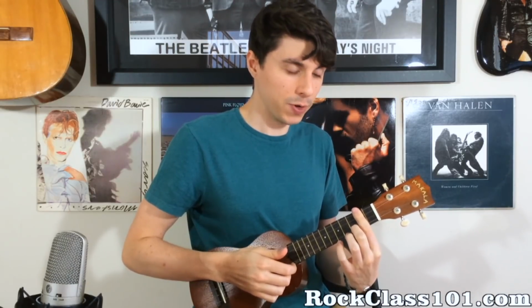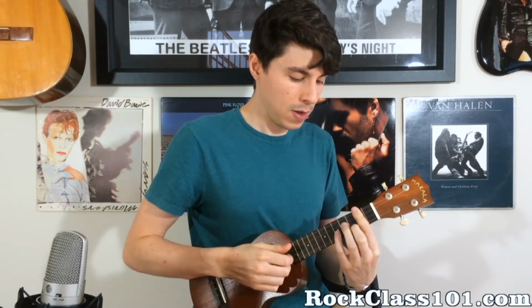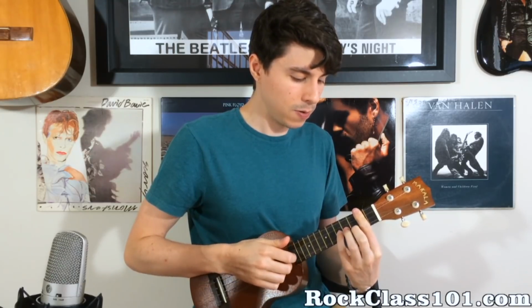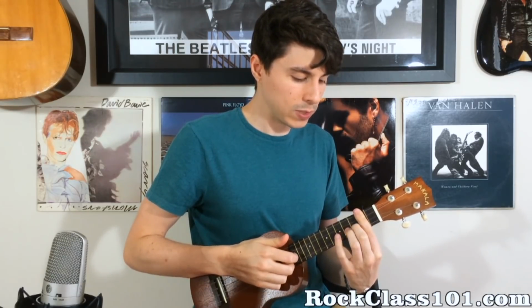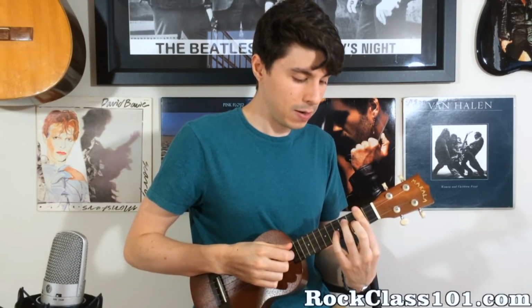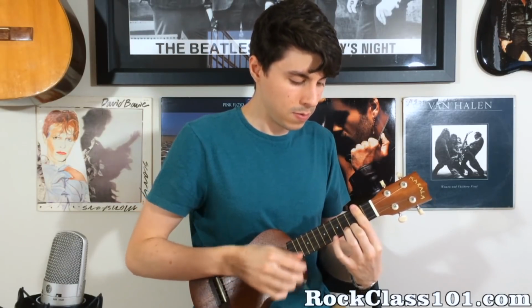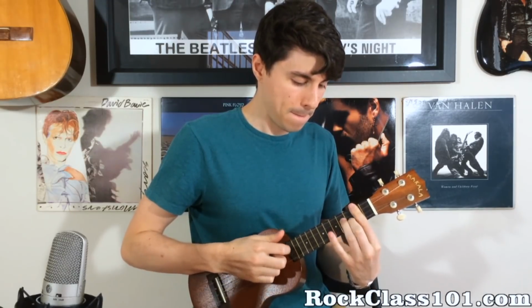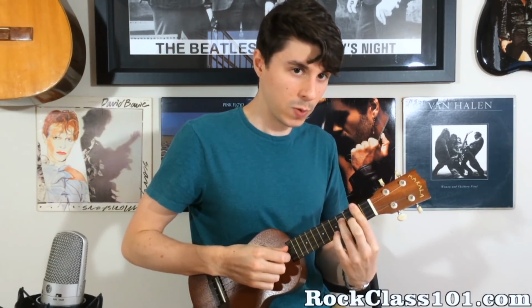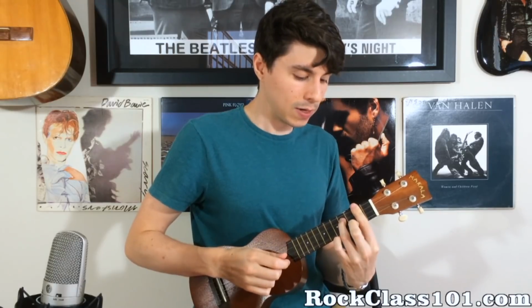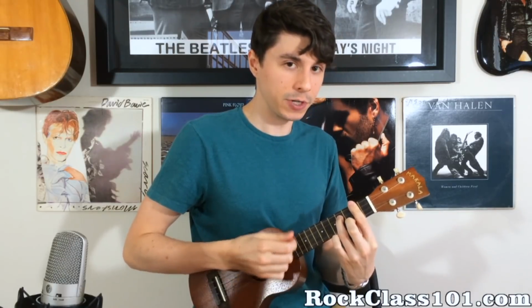So you see how my middle finger pulls off. Pinky goes on 5 on string 2. Then middle finger goes on 3 on string 2. And I pull off again. Cool. The last note is going to be the 4th fret of the 3rd string.